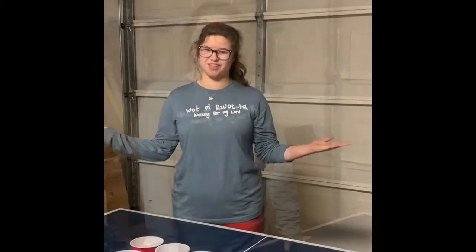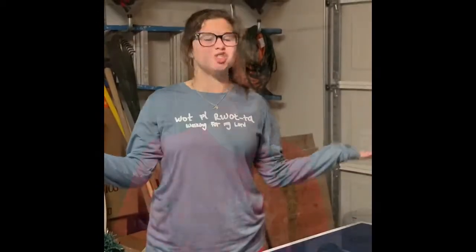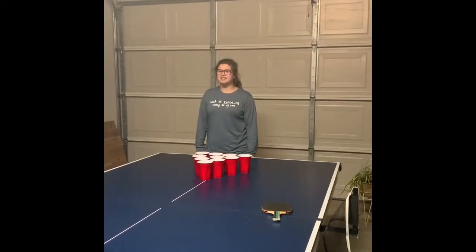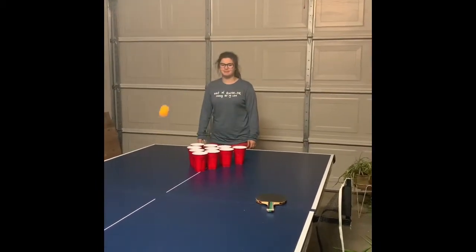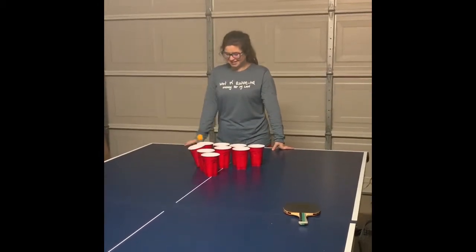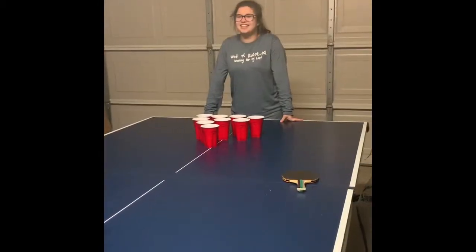What's the difference between a calorie and a joule? 1,000 calories equals 1 kilocalorie. A joule is the work done or energy expended by a force of 1 Newton. That is correct. You now get 3 shots. First shot. Good shot. So close. Shot.